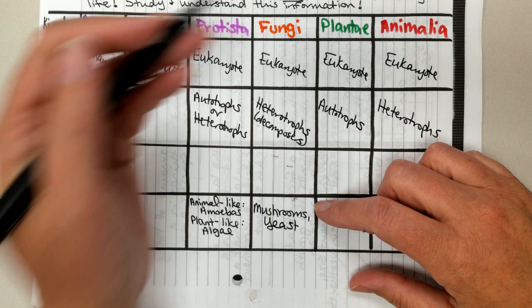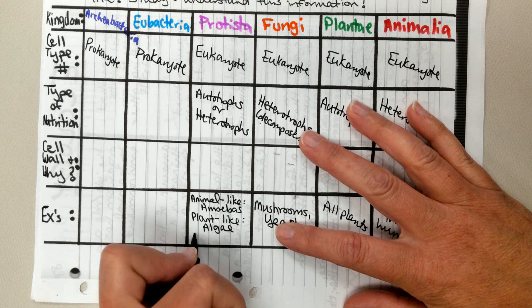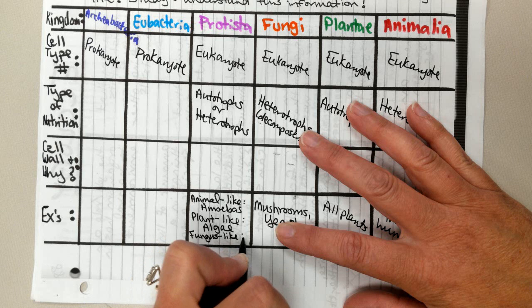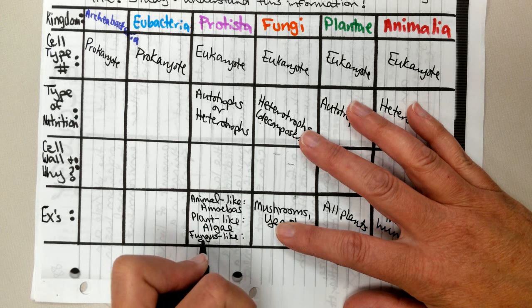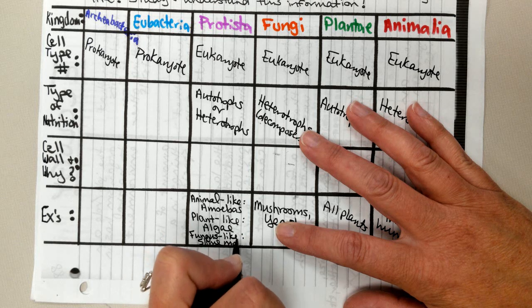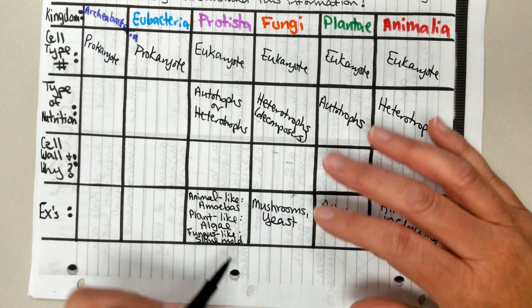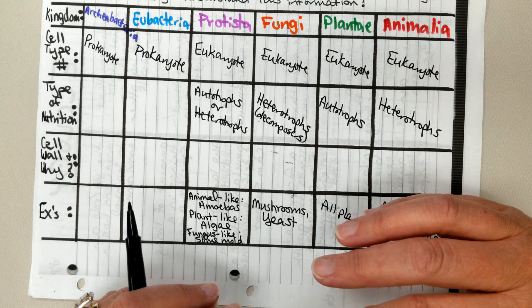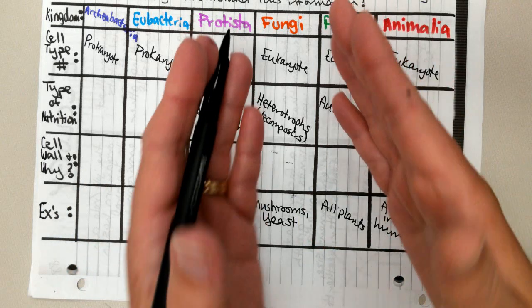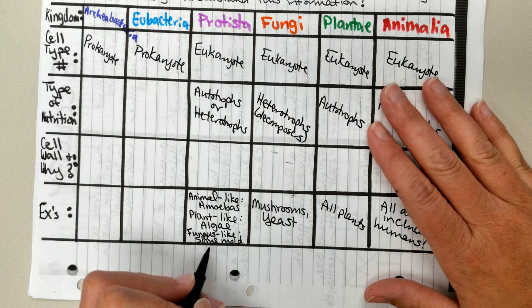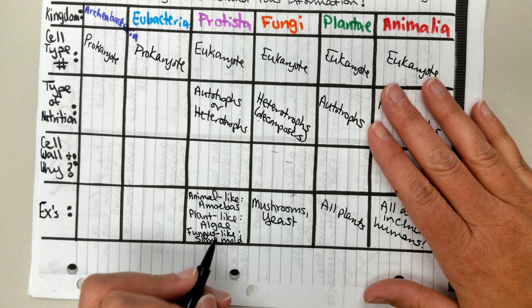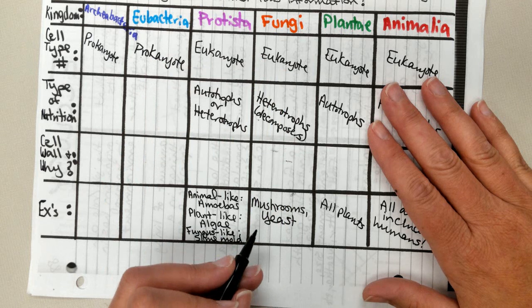And then the last one is a fungus-like protist, and slime mold. It's just odd looking, they're single celled, they grow similar to a fungus. They kind of have similar jobs in the ecosystem to a fungus, but they just don't quite fit into kingdom fungi.